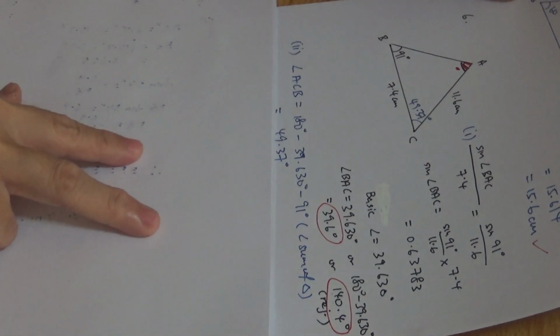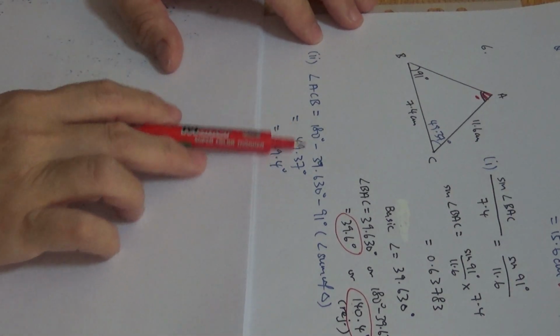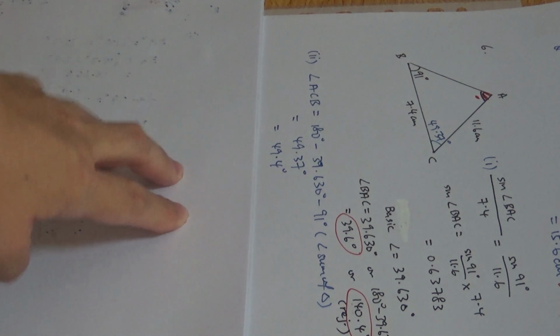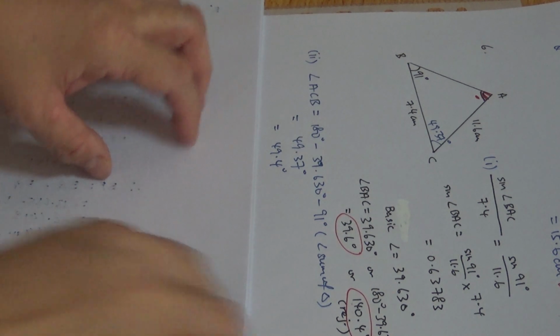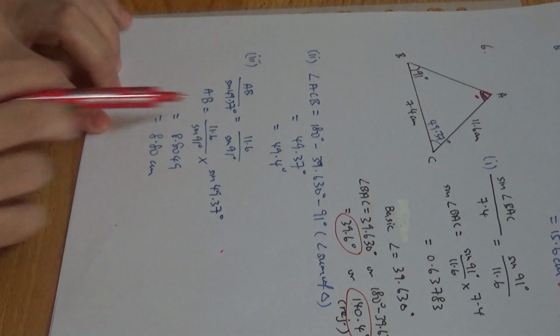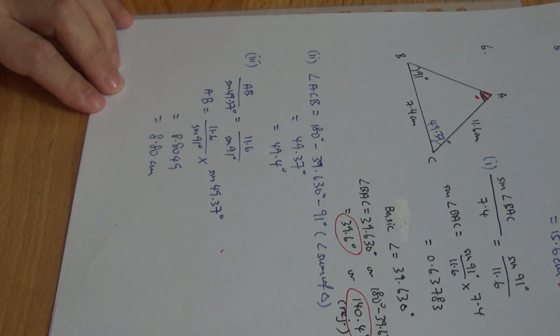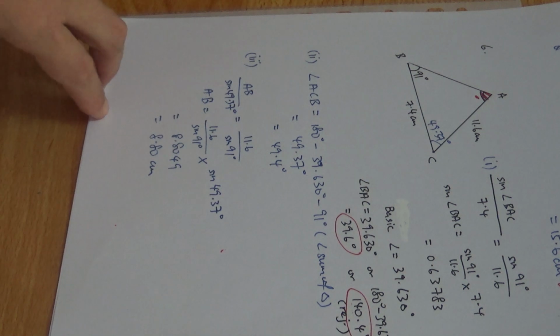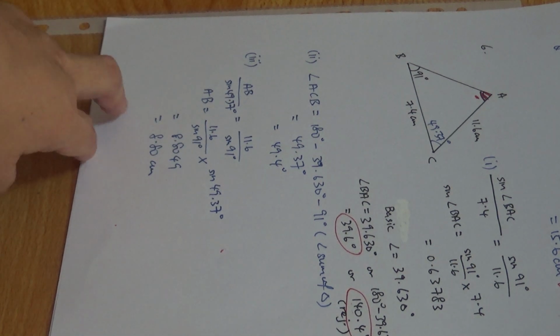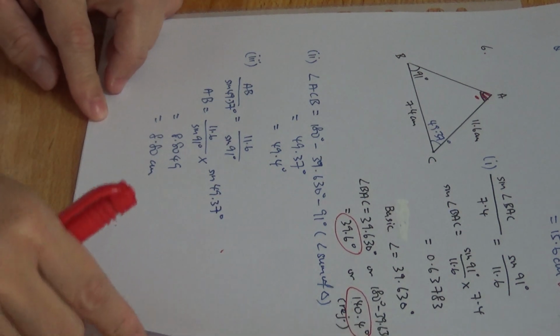Now part 2, they ask for angle ACB, so you just take angle sum of triangle, you'll be able to get the answer straight away. And for part 3, we just apply sine rule to get the length of AB. Alright, that will conclude your question number 6.